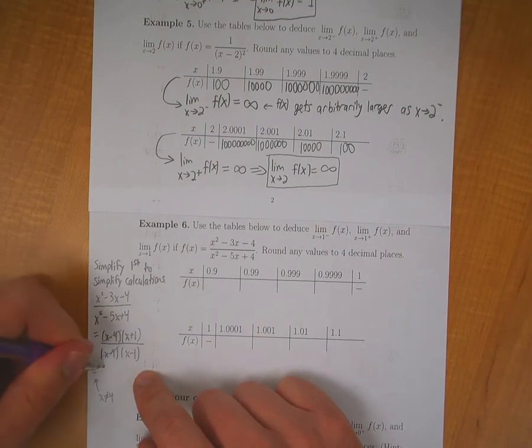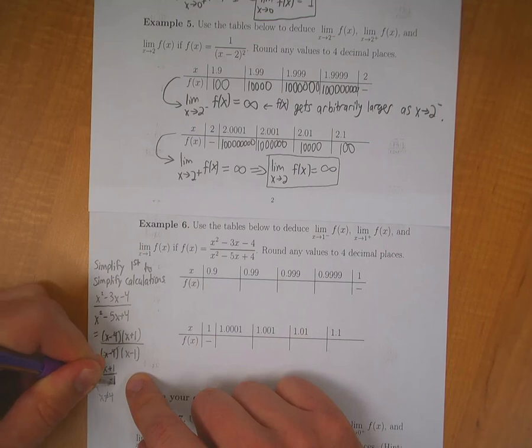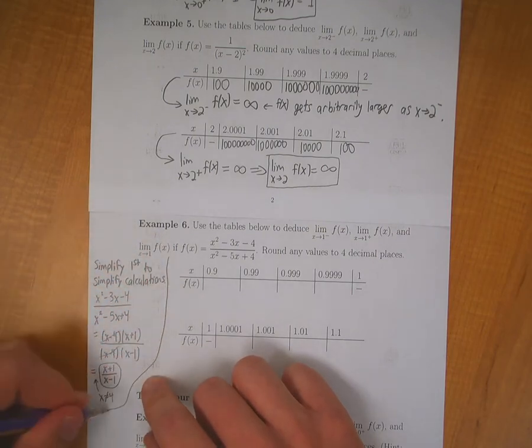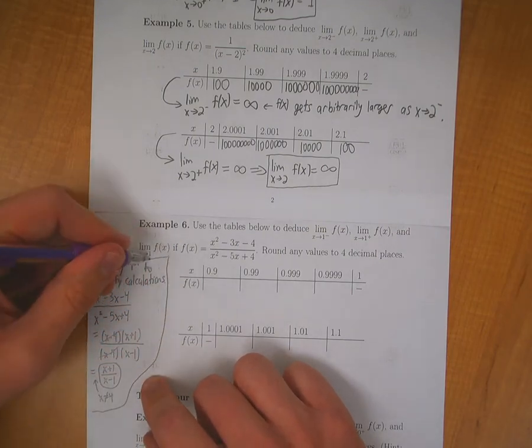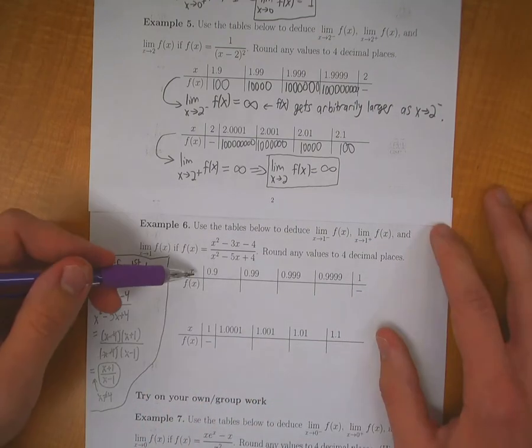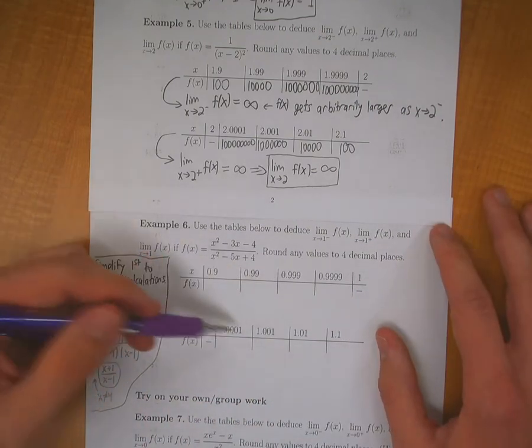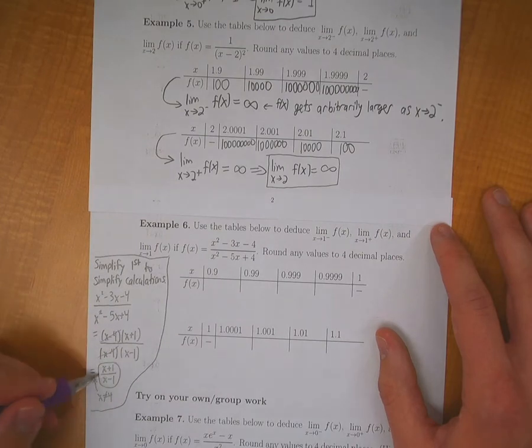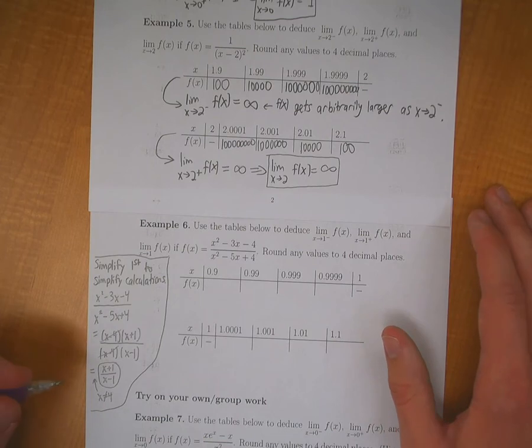So we can just focus on f of x as x plus 1 over x minus 1. What that means for our calculations is that all we need to do is let x equal these particular values in just this expression, which will help greatly simplify computations. Okay?